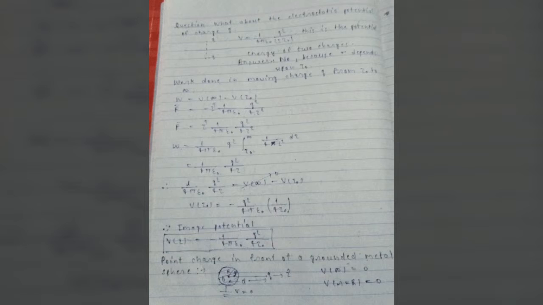So let us calculate the work done in moving charge q from z0 to infinity, and that work done W is going to be the potential energy difference of the charged particle, V at infinity minus V at z0. So let us calculate this. The force on the charge is minus z 1 over 4 pi epsilon 0 q square over 4z square if it is at a distance z.